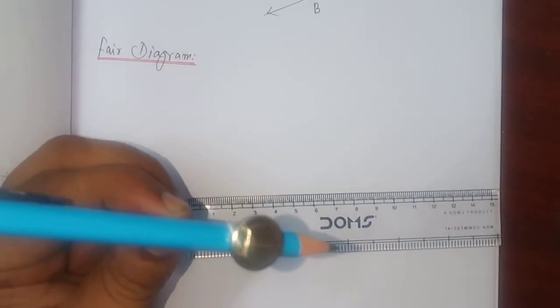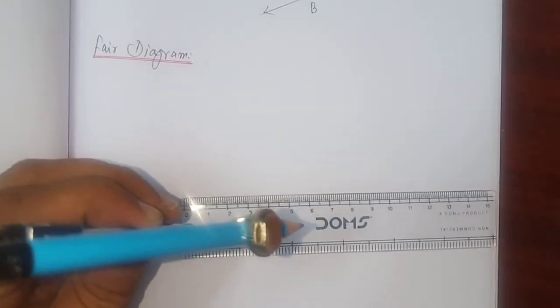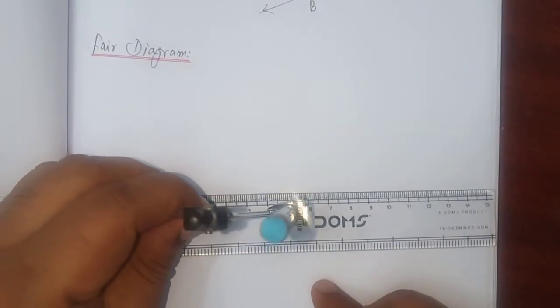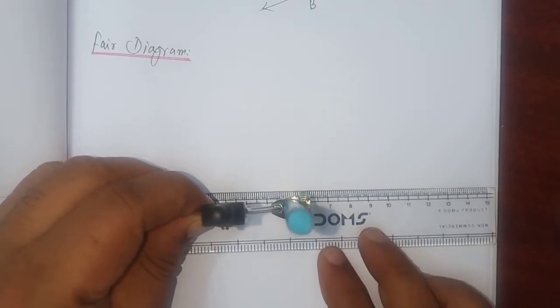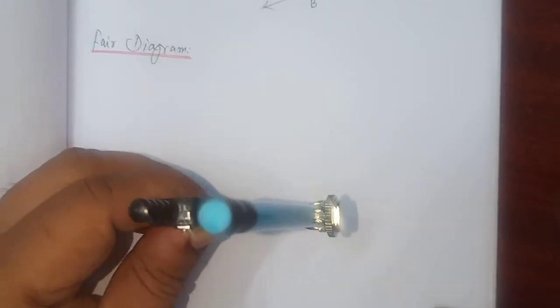Measure 5 cm in the compass using the scale because the radius of the circle is 5 cm. Now you have to draw a circle.